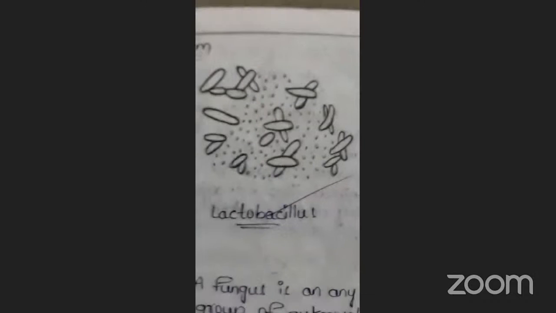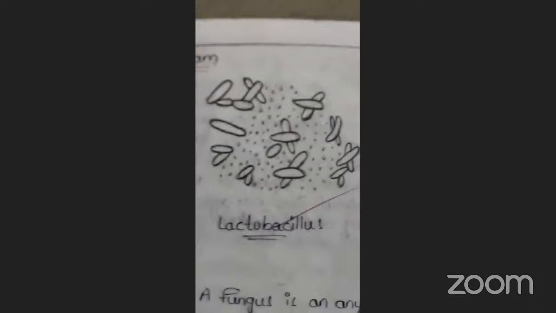So for the diagram, look at the screen, all of you: lactobacillus. You are very familiar with this, which can turn milk into curd. Milk can turn into curd due to this lactobacillus bacteria. We have some friendly, helpful bacteria, and also some harmful bacteria. You just go through that information. First of all, write about bacteria. Later, you can go for the diagram. So here, the lactobacillus bacteria diagram is given.